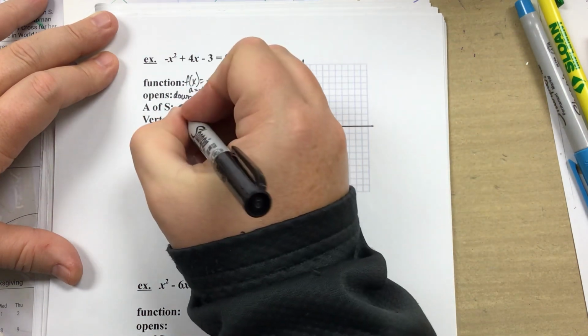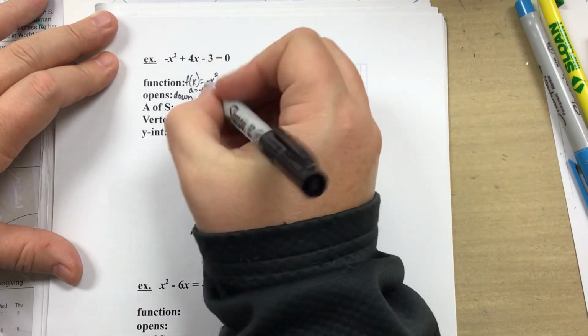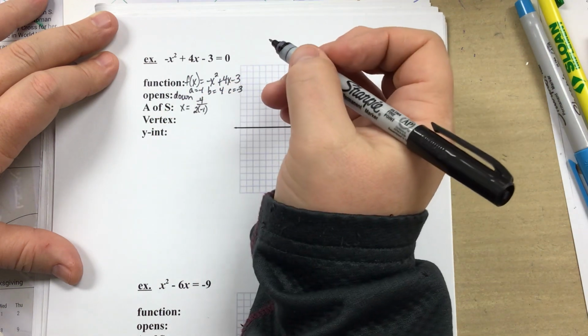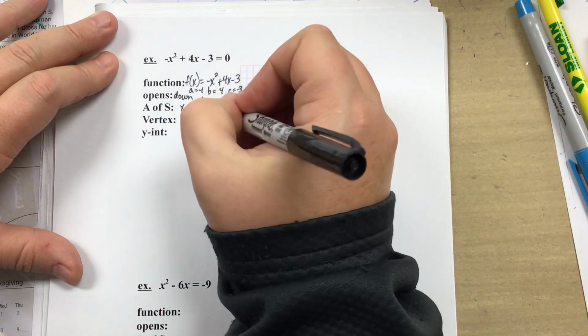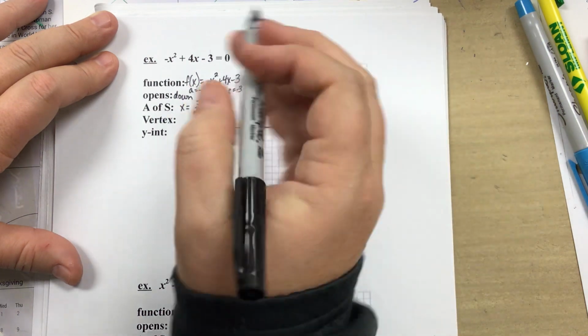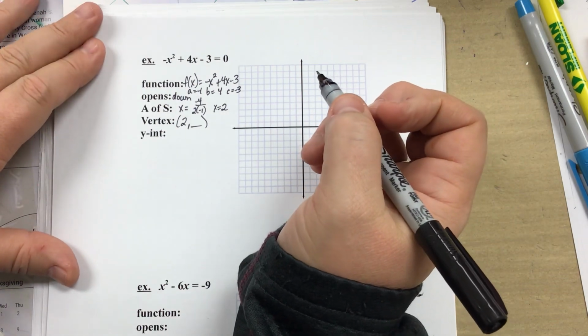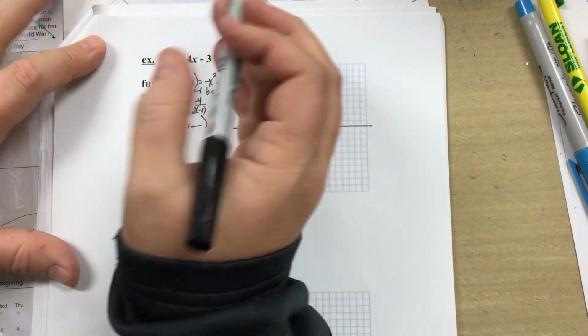My axis of symmetry, remember, is x equals negative b over 2a. So I'm going to have negative 4 over 2 times negative 1. That's going to be negative 4 over negative 2, which is positive 2. And my vertex is going to be 2 comma something. To find the something, I'm going to plug the 2 in for x.